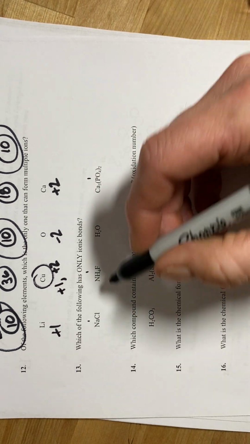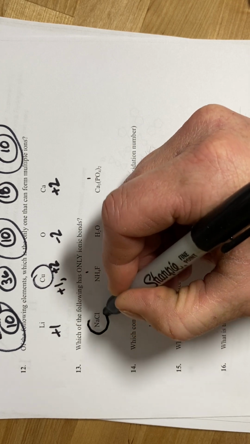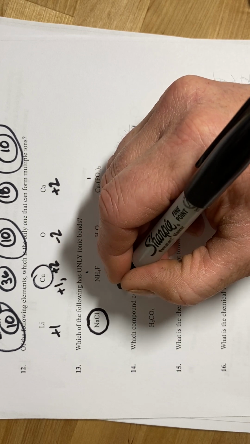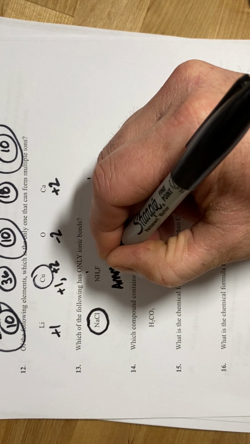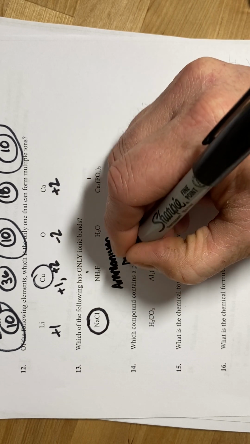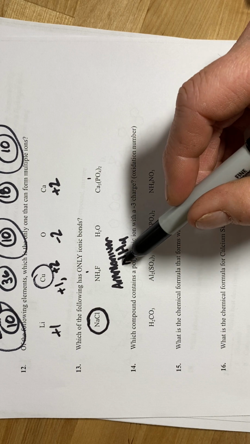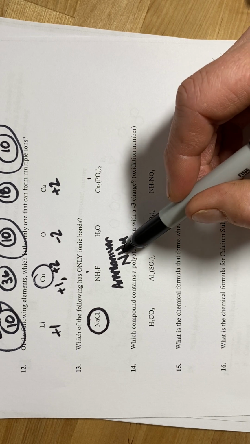Now, the deal here, though, is that the answer to this question, I would say, is sodium chloride. And the reason for that is that here, and this, remember, is ammonium, which is NH4. And believe it or not, that's bonding nitrogen atoms to hydrogen atoms.